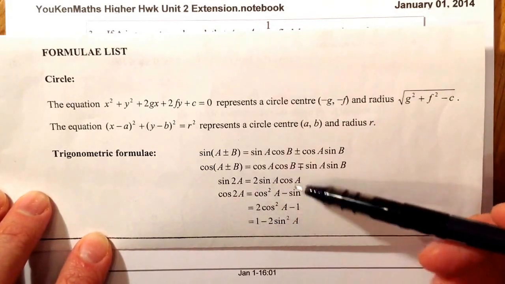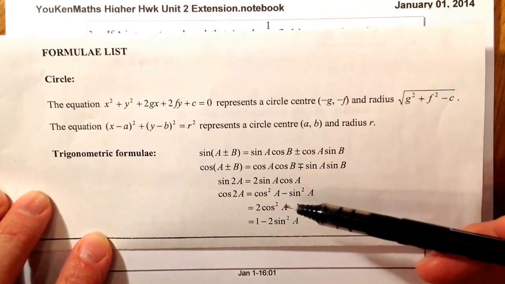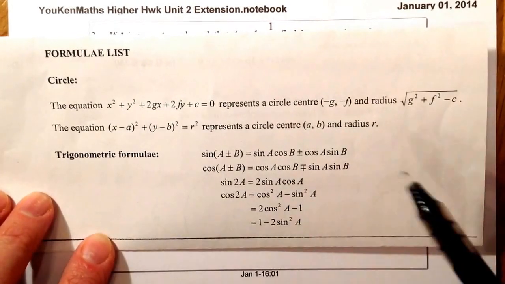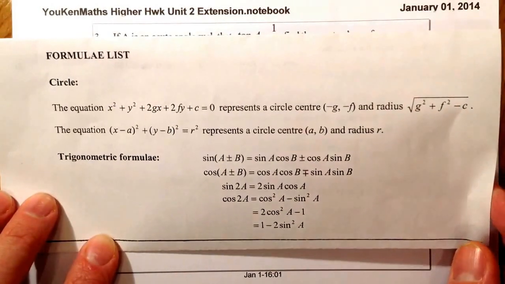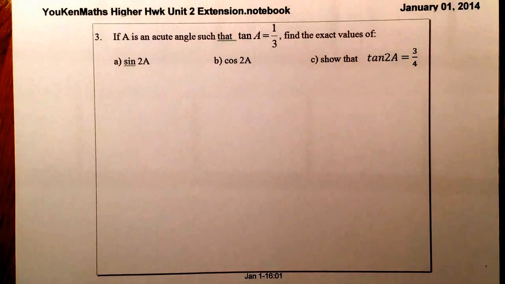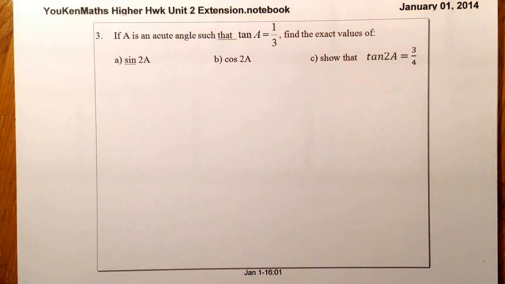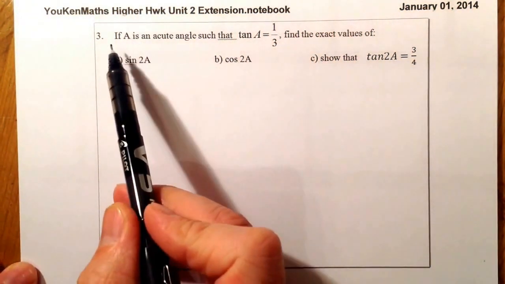So always remember when you see this type of question to check the formula sheet to make sure that you choose the correct formula to work with for the type of question that we're doing. Right, so let's see what we have here. So we're going to be looking at question 3 first of all.